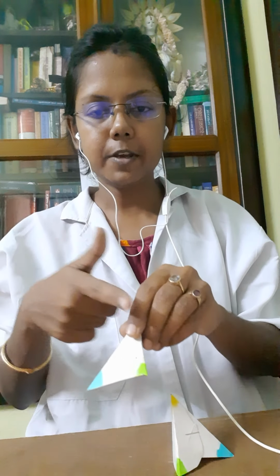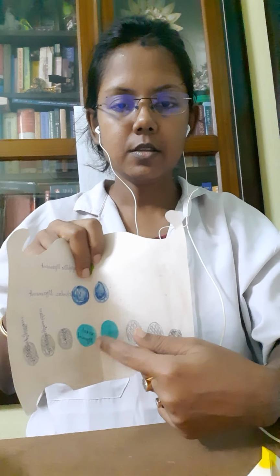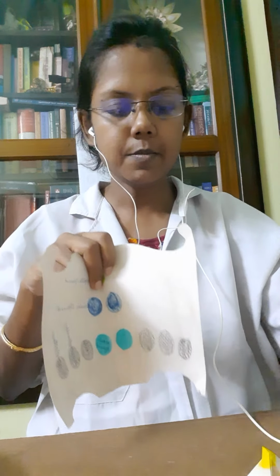Suppose my finger is the vocal ligament, this is going like this from this, and this vocal ligament will go anteriorly to get attached to the posterior surface of the lamina of the thyroid. So, this one is the lamina of the thyroid, the posterior surface. These two are the vocal ligaments.